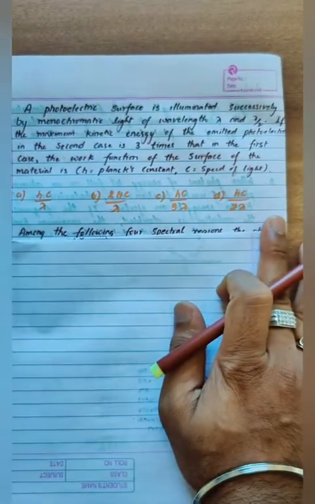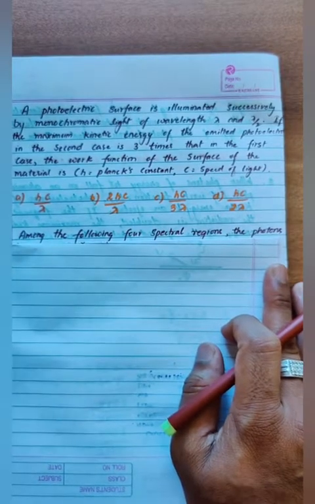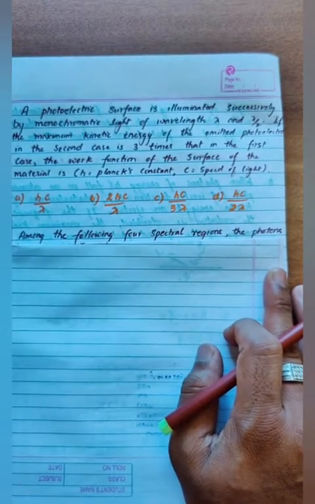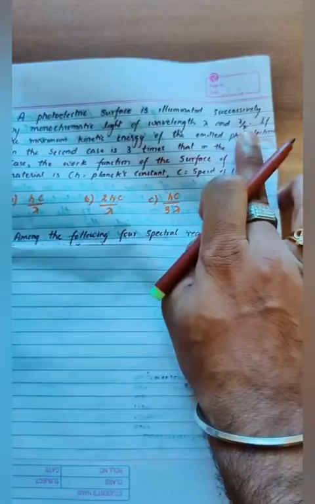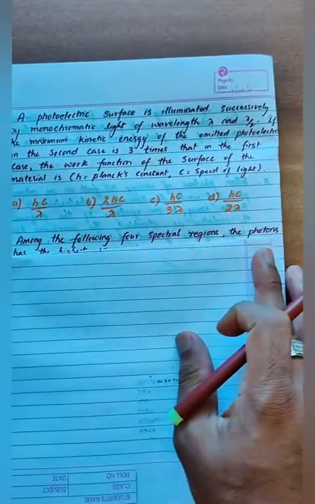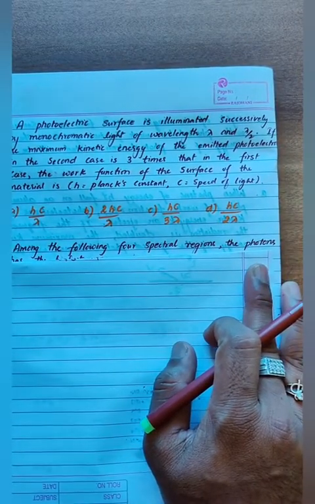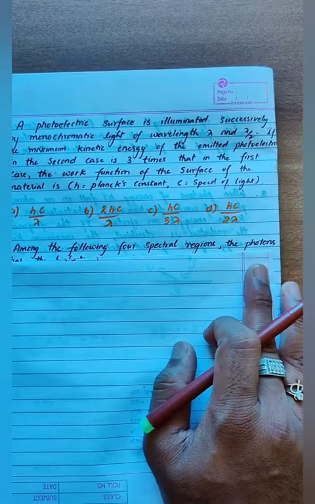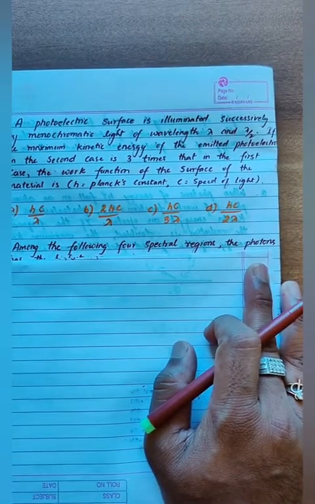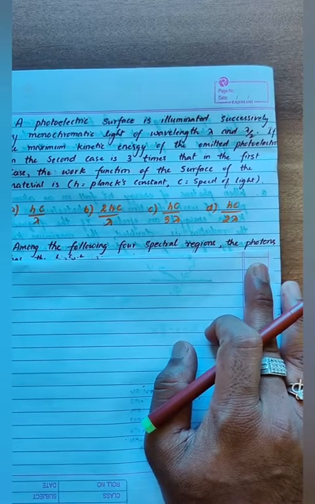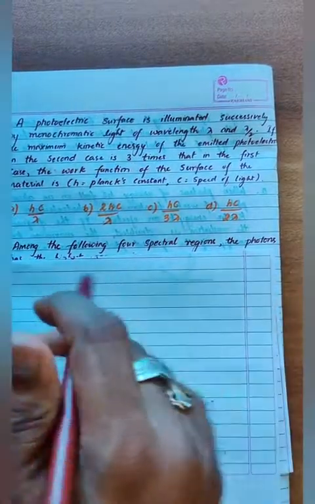A photoelectric surface is illuminated successively by monochromatic light of wavelength lambda and lambda by 2. If the maximum kinetic energy of the emitted photoelectron in the second case is 3 times that in the first case, the work function of the surface of the material is, so you have to find the work function. Work function means phi naught or W naught. If you find that, you'll get the answer.